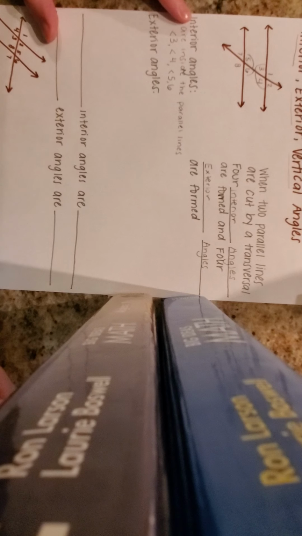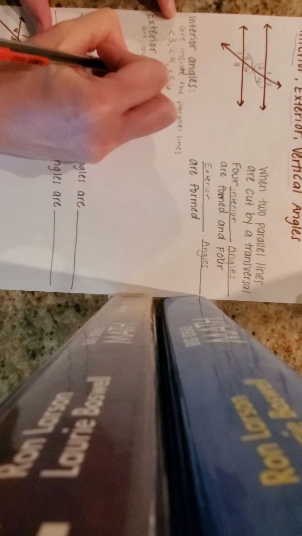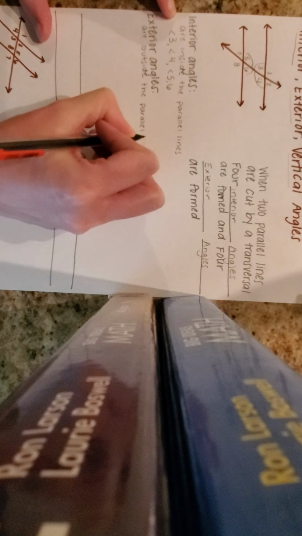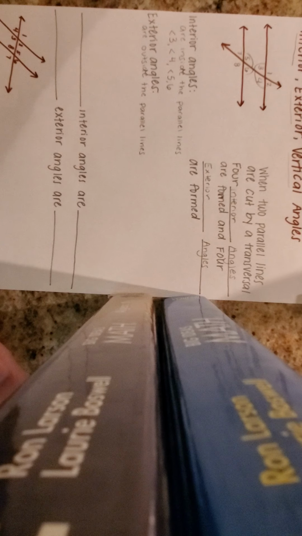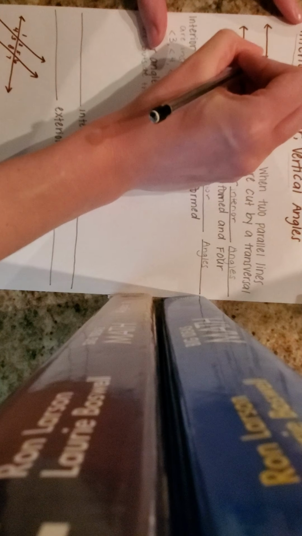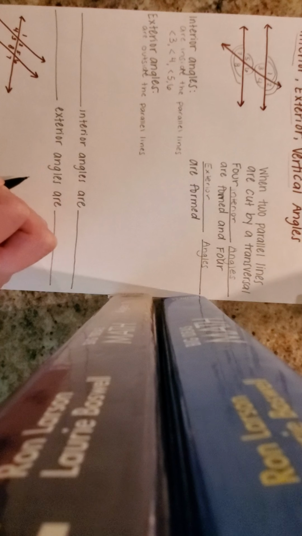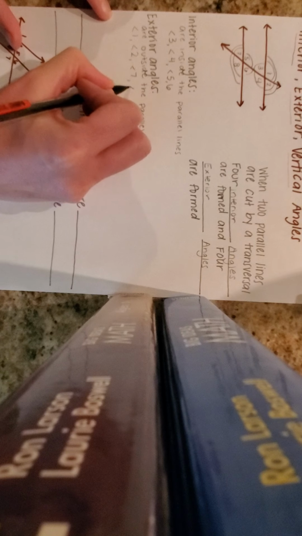The exterior angles are outside the parallel lines. They are outside of the parallel lines. So the exterior or outside angles here are going to be angles 1, 2, 7, and 8. So our exterior angles, the ones on the outsides, are angles 1, angle 2, angle 7, and angle 8. Right? So we've identified them.